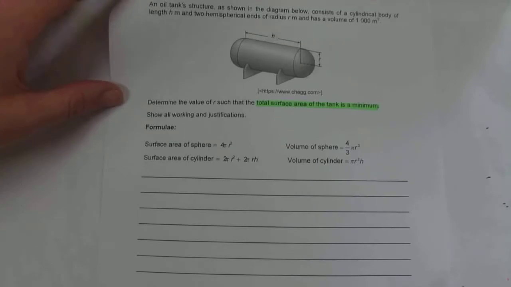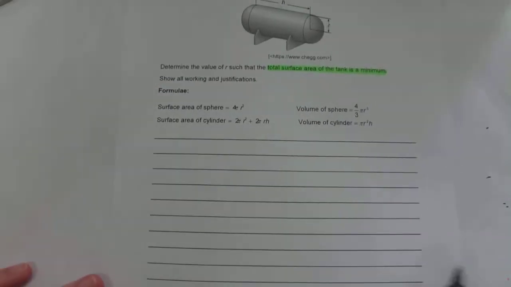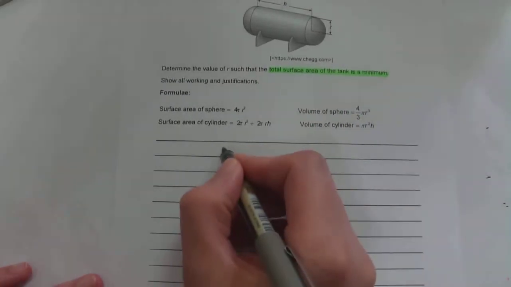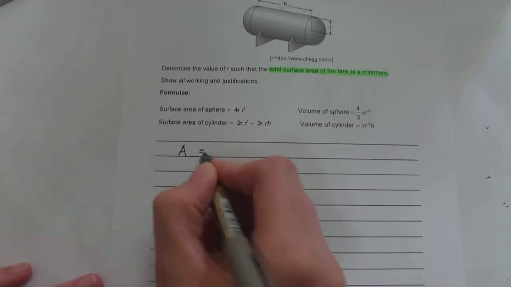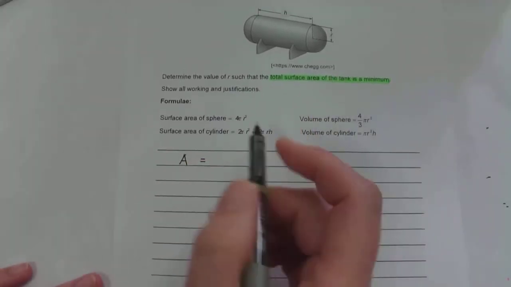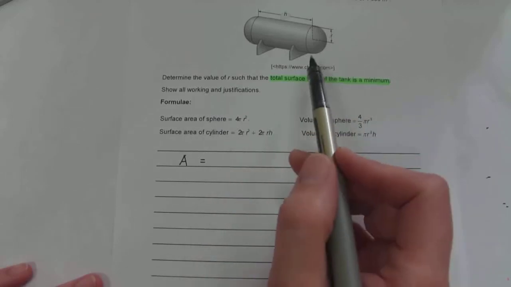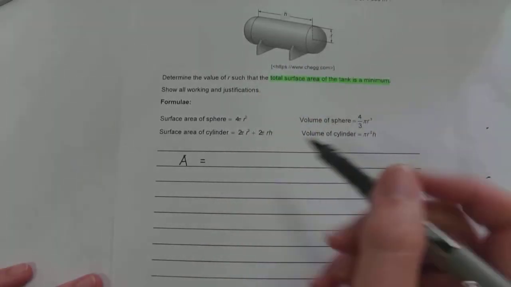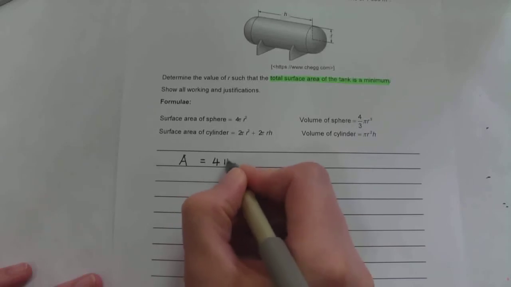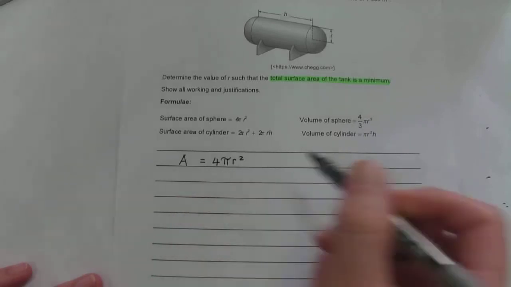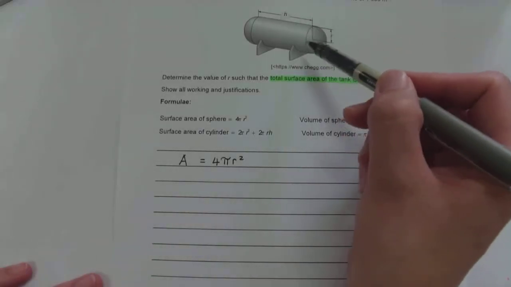So step 1, identify what's being optimized, surface area, and set up an equation for that surface area. So the surface area we've got over there, surface area of a sphere is 4 pi radius squared. And like I explained to you guys, the two hemispheres make up a full sphere, so that's 4 pi radius squared. But I also have that cylinder over there.